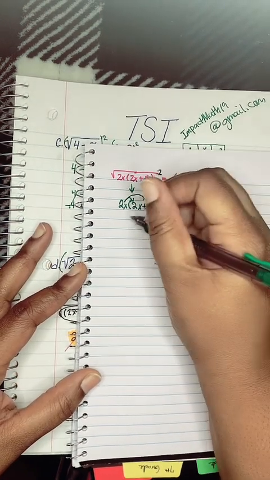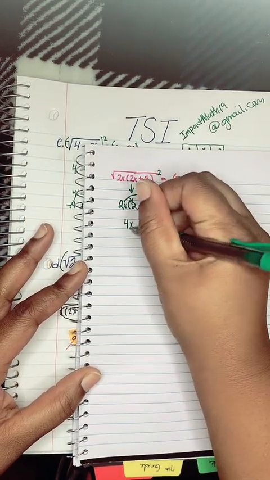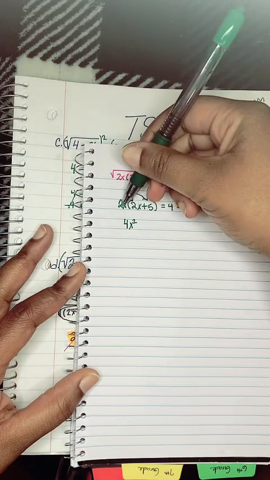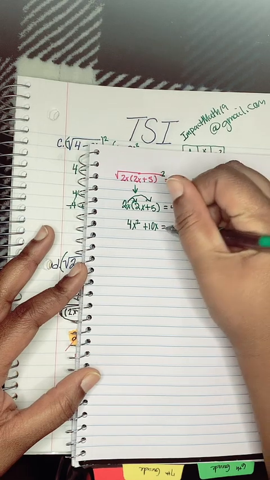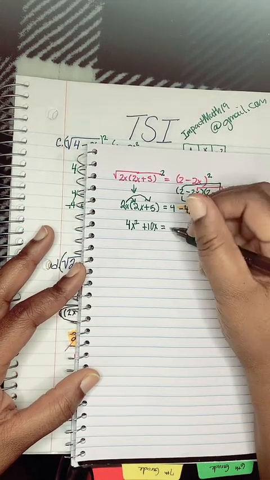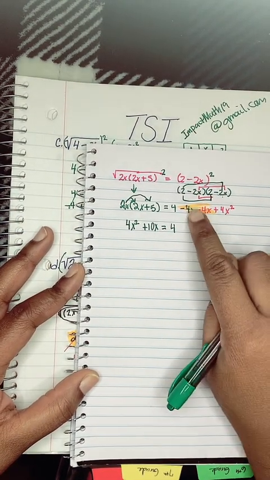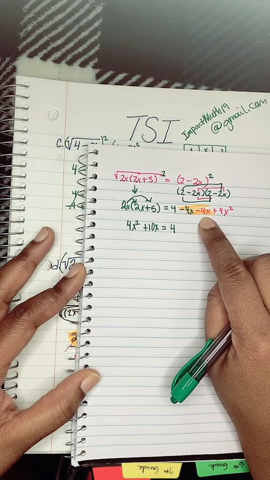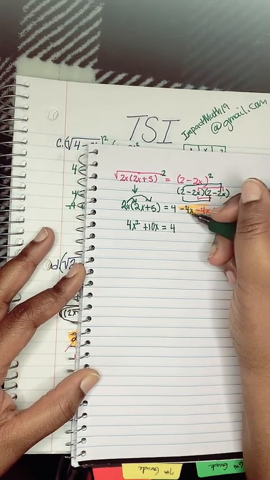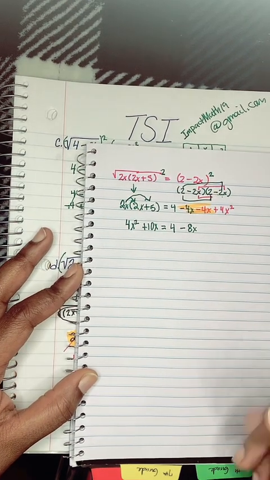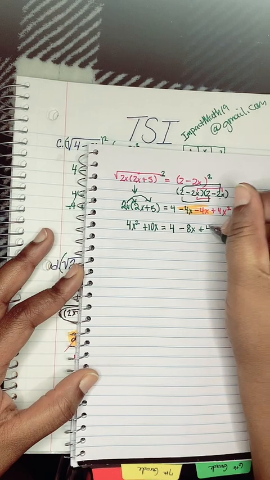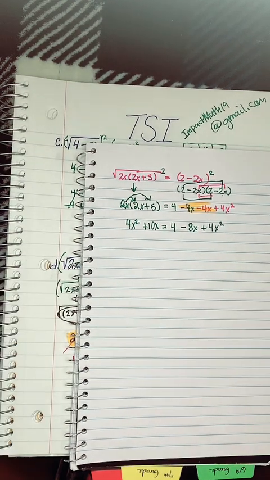So 2x times 2x gives us 4x squared. And 2x times 5 gives us plus 10x equals, all right? We're going to drop down this 4 because we're not using it. Negative 4x minus 4x. Somebody owes you $4. They say, let me get 4 more. Well, they're going to owe you $8, okay? Plus 4x squared.